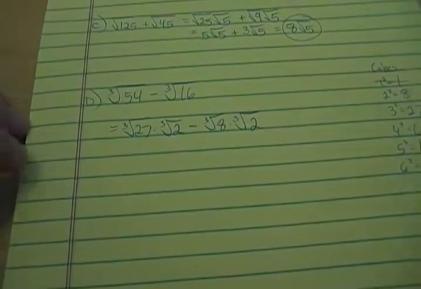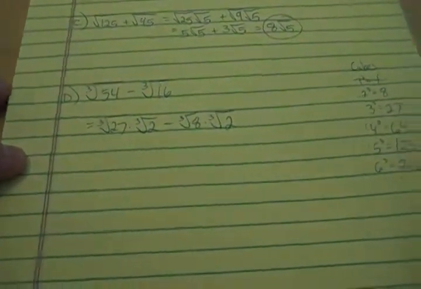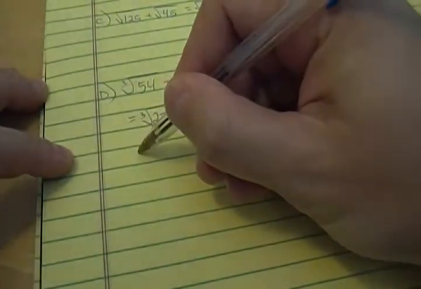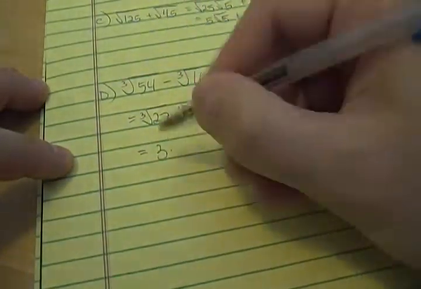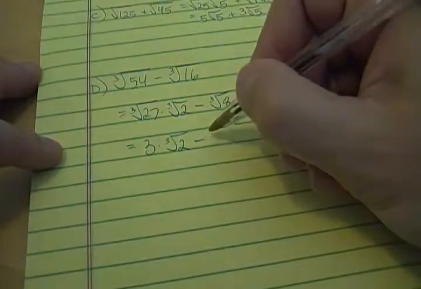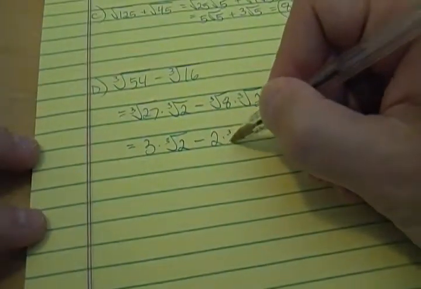And now I can take the cube root of 27, since that was on my list of perfect cubes over here. 27 is 3 to the 3rd power. So the cube root of 27 is 3, and then times the 3rd root of 2, minus, and then the cube root of 8 is 2, because 2 to the 3rd power equals 8. So it's 2 times the 3rd root of 2.